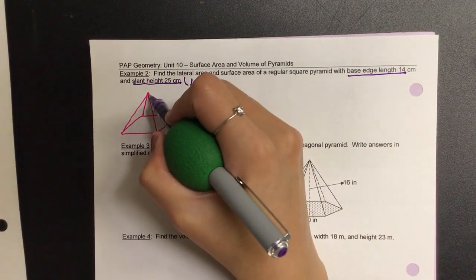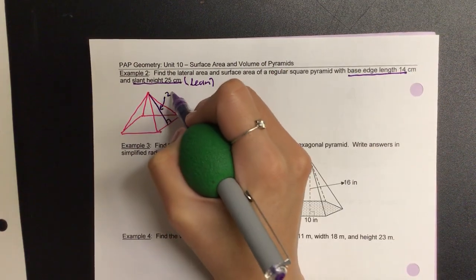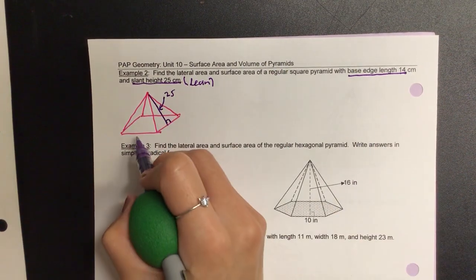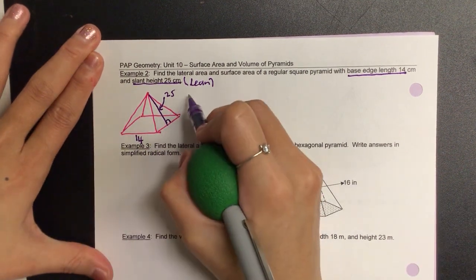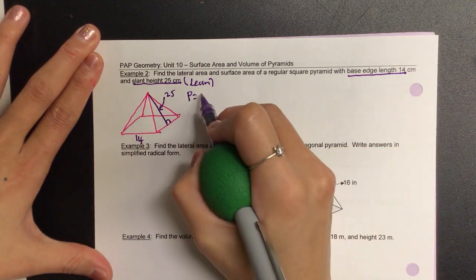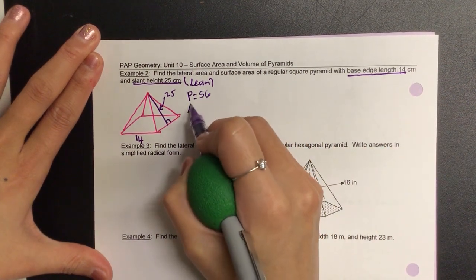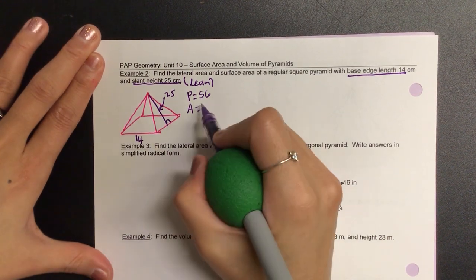Yeah? Okay, let's go ahead and put in the lean. Our lean is 25. Go ahead and notate that. It says my sides are 14. So let's find everything about this first. The perimeter of the base is how many if each side is 14? 56. What would the area be? 14 times 14? 196.